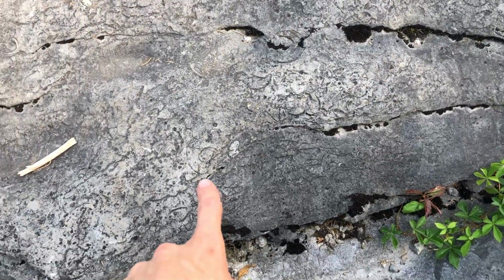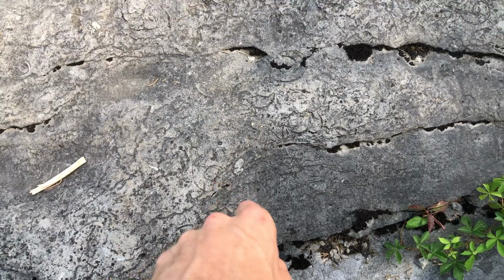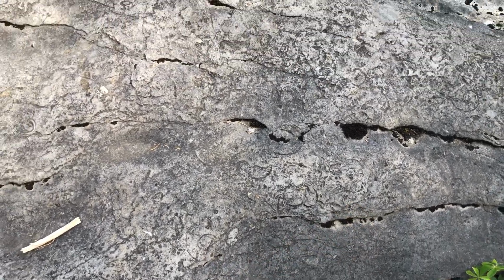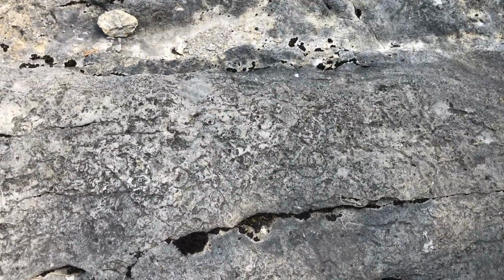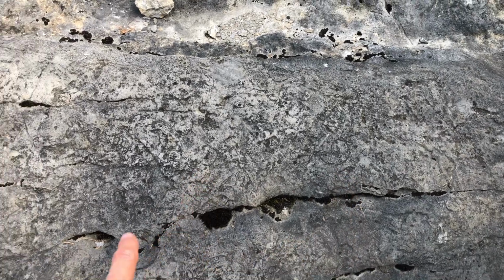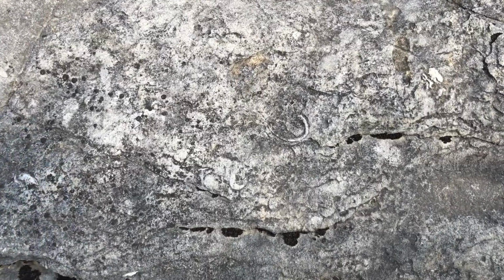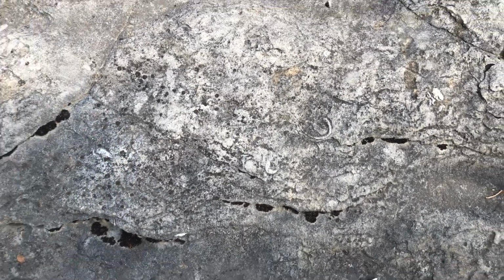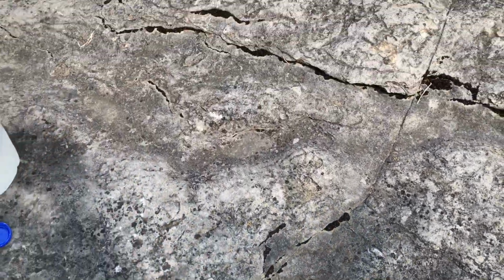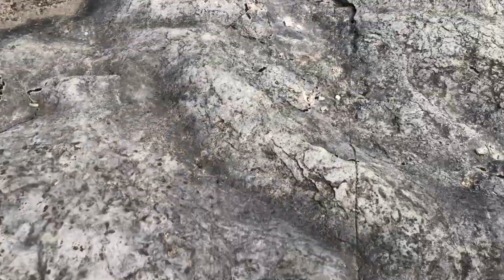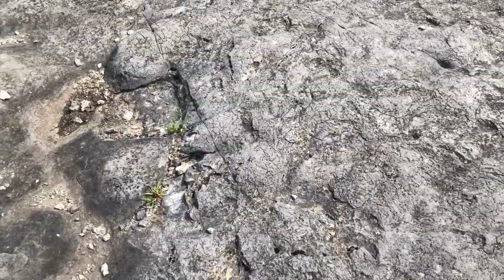Those telltale squiggles are just everywhere. And sometimes they seem to be on their side a lot, which would make sense. Dead, flattened on their side.